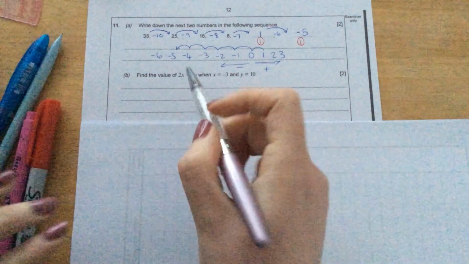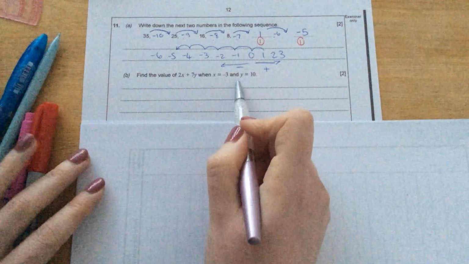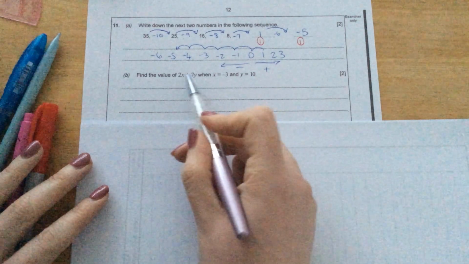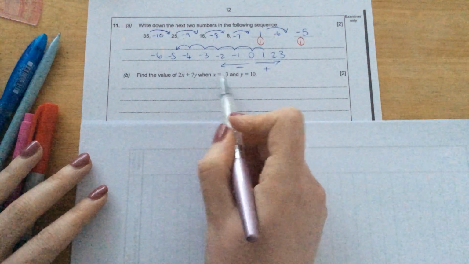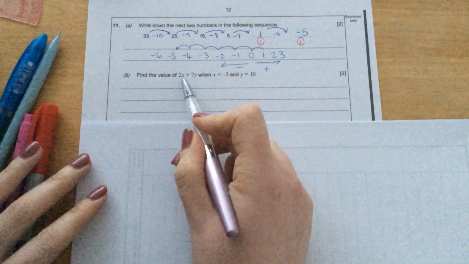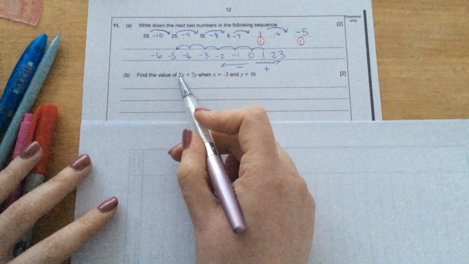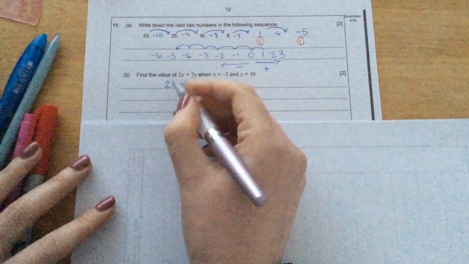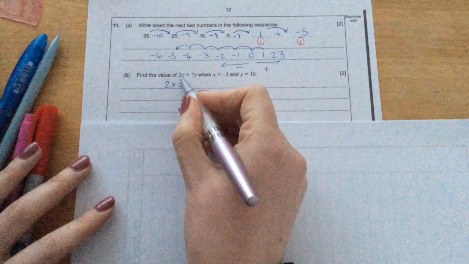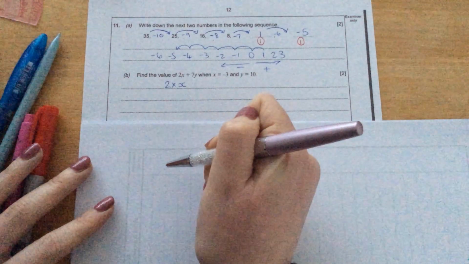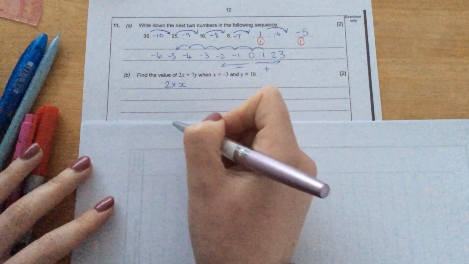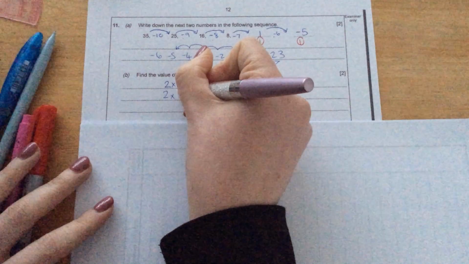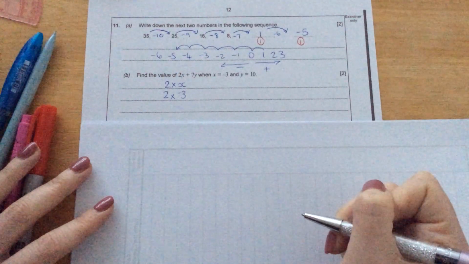Find the value of 2x plus 7y when x is minus 3 and y is 10. So this is substitution now. I'm going to substitute the numbers into this expression because they've now told me what they are. This 2 is saying 2 times x, because when they're touching with no sign in the middle, it means they're timesing. So instead of 2 times x, I know what x is this time. I'm saying 2 times minus 3.